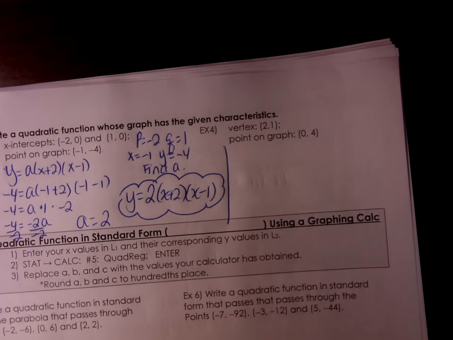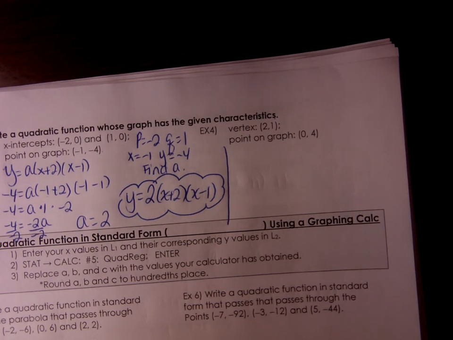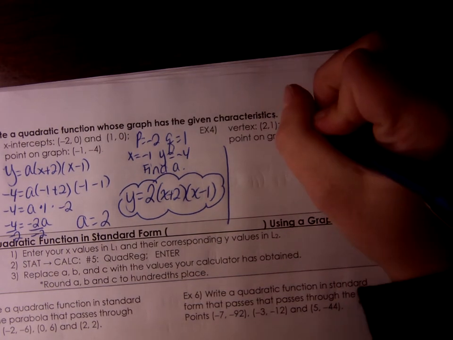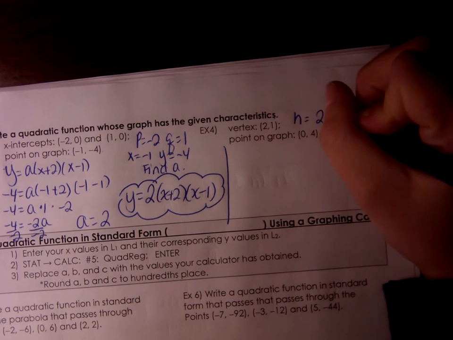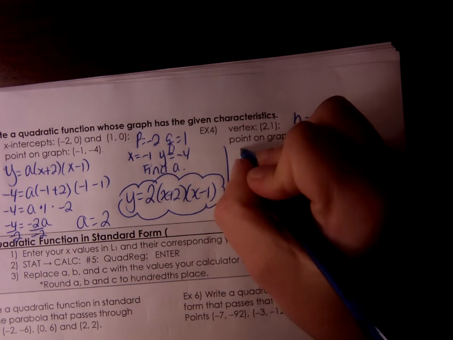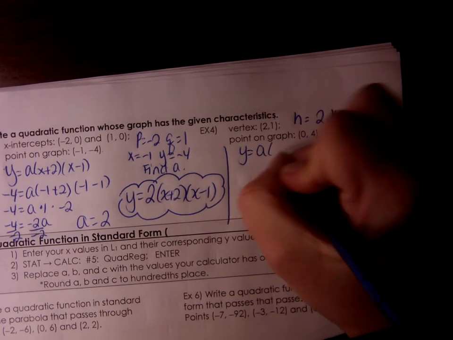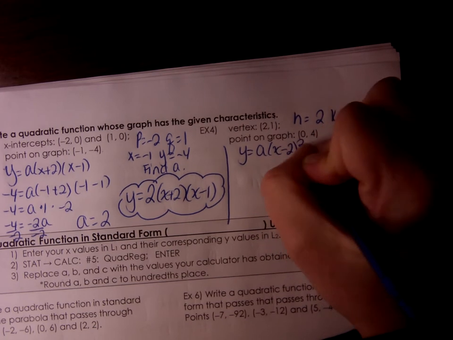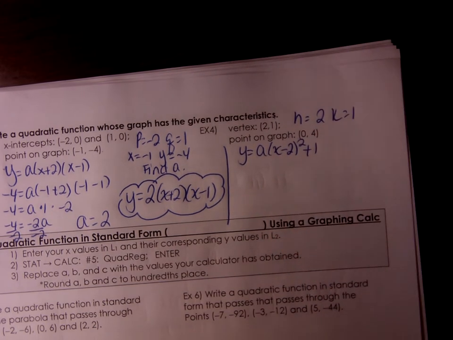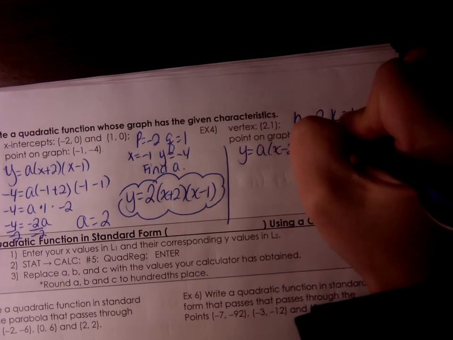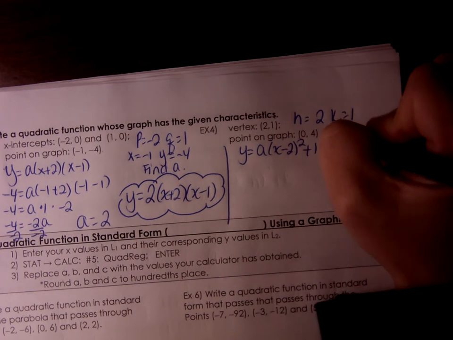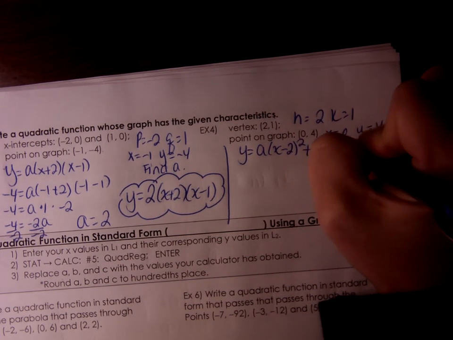For example number 4, they gave us the vertex, so hopefully it's obvious that we're working with vertex form. In this case, my h value is 2, my k value is 1, and so far I know that y is equal to a times (x minus 2) squared plus 1. What's missing is our a value, but fortunately we have x is equal to 0 and y is equal to 4, and we simply need to find what a is.